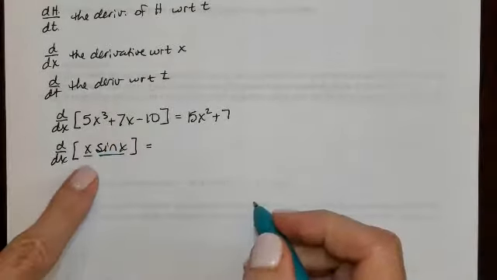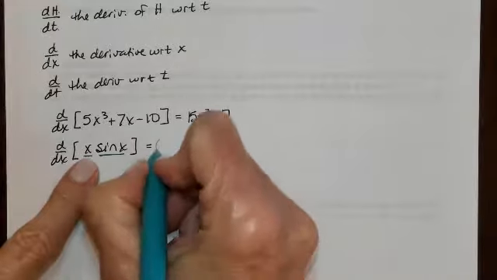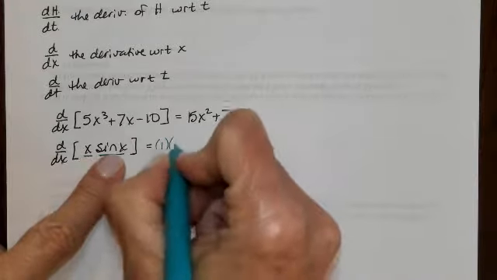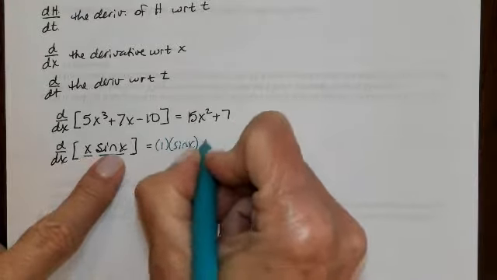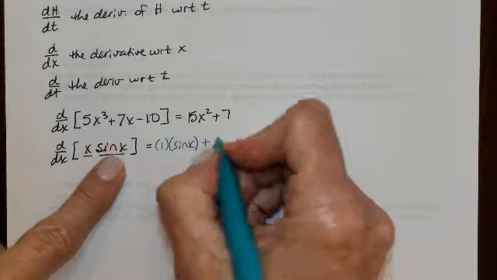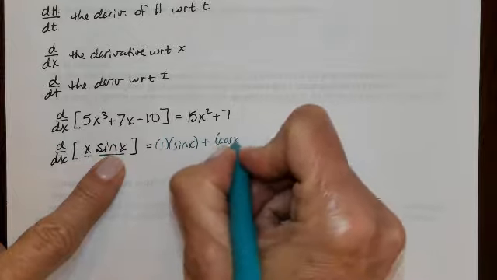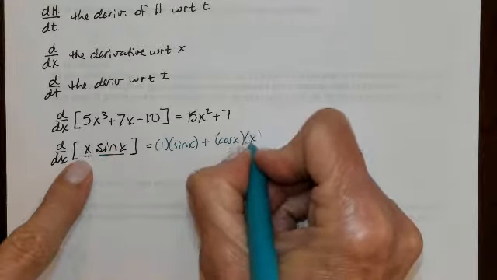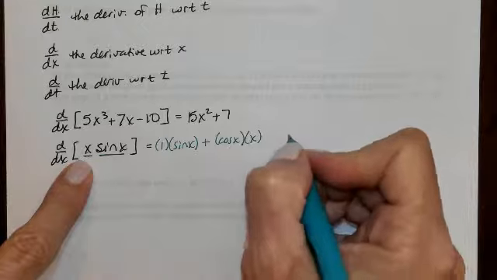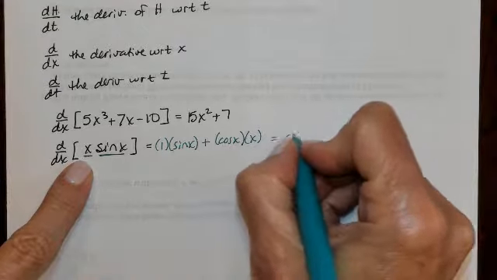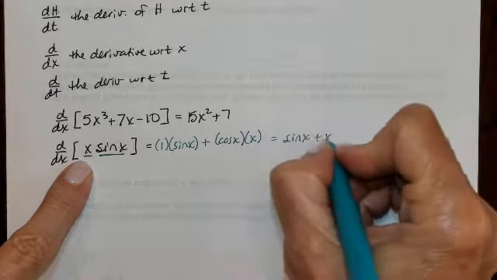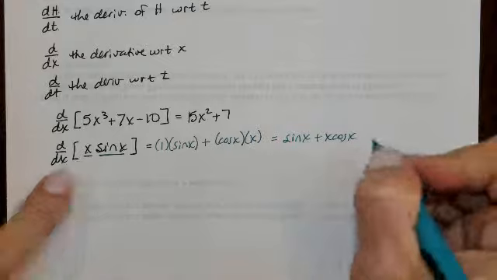So the derivative of x is 1 multiplied by sine x plus the derivative of sine x, which is cosine x, multiplied by x left alone, which we could simplify to sine x plus x cosine x.